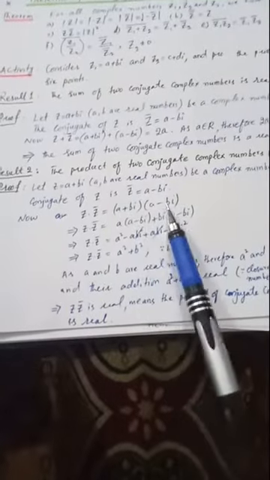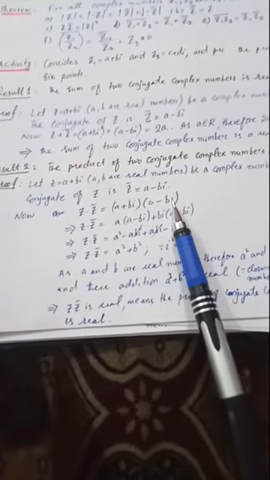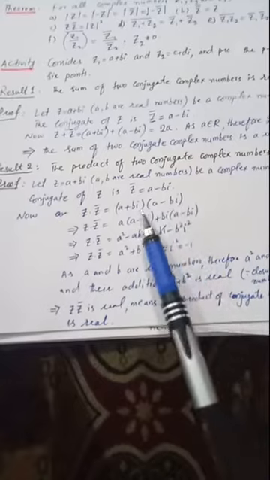So remember this. The product of two conjugate complex numbers is also real. When you multiply a plus bi and a minus bi, which are conjugates of each other, you will get a real number. Since a and b are real, their squares and sum must also be real. So also remember this.